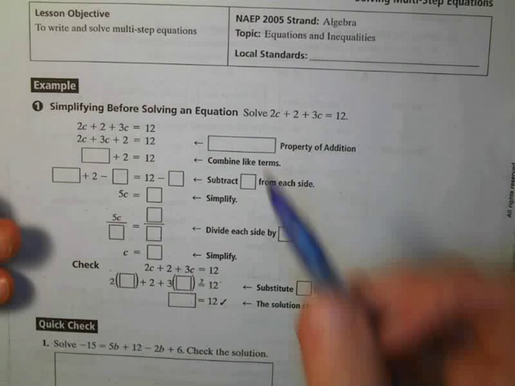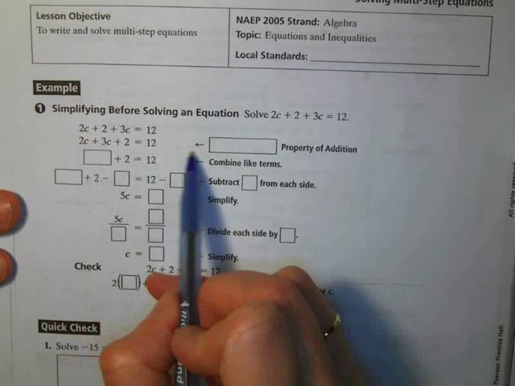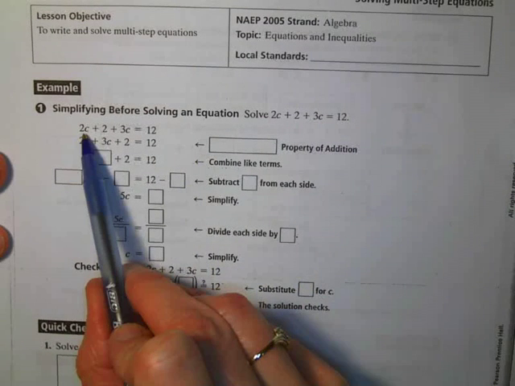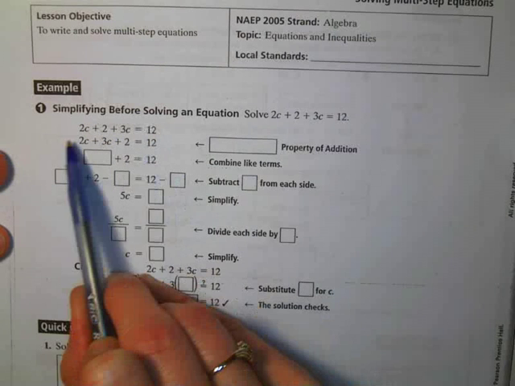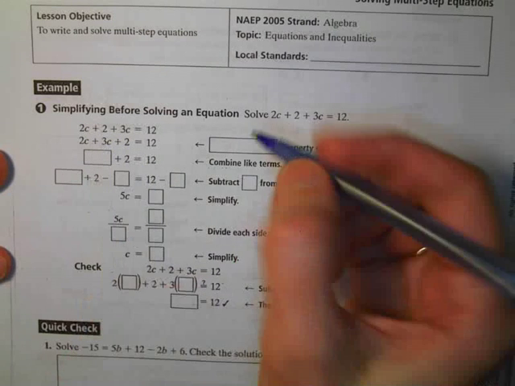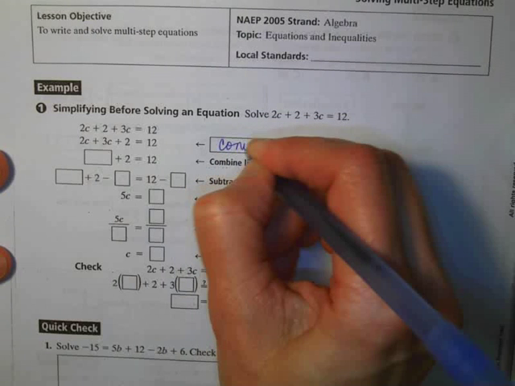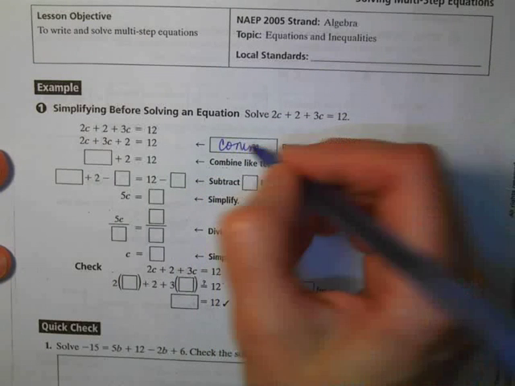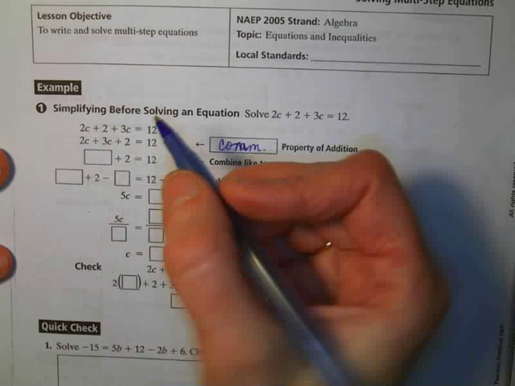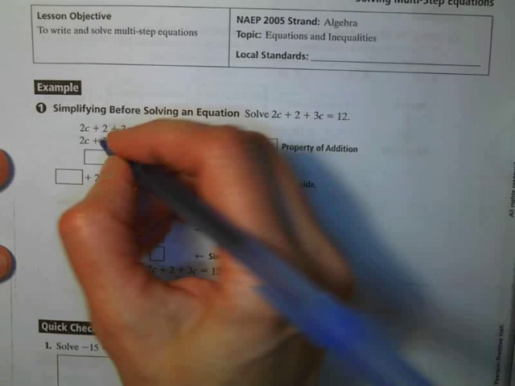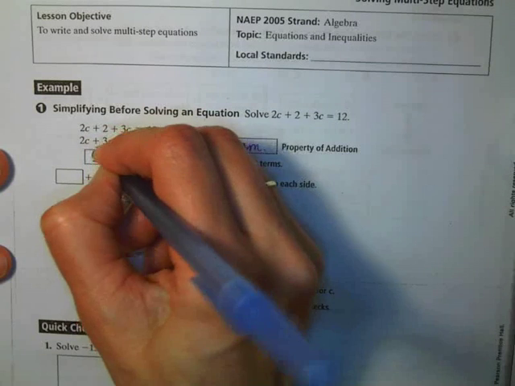So here we go. We're going to, first of all, commute a little bit. We have 2c plus 2 plus 3c equals 12. So I'm going to commute the 2 and the 3c. So that's the commutative property of addition. Oops, that's a really ugly M there. Okay, commutative property of addition. I'm going to combine like terms. Okay, so 2c plus 3c is 5c.